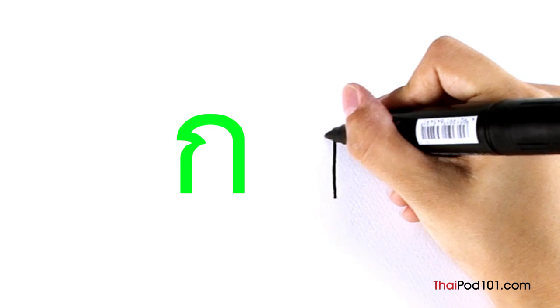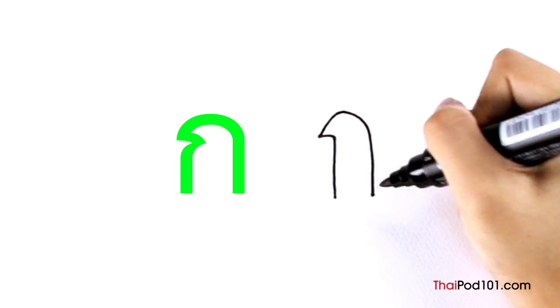Gaaw gài is one of only 2 Thai consonants that doesn't have a head. To write it, just start on the lower left, go up, and make a sharp hook, then come down on the right side.